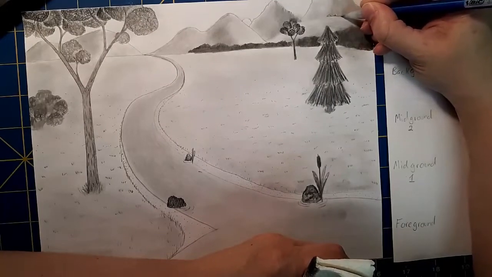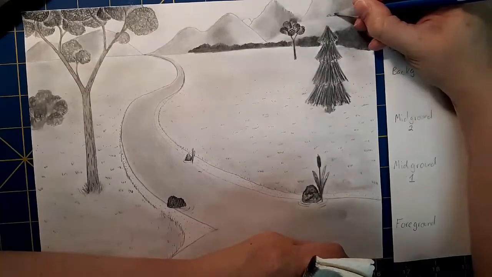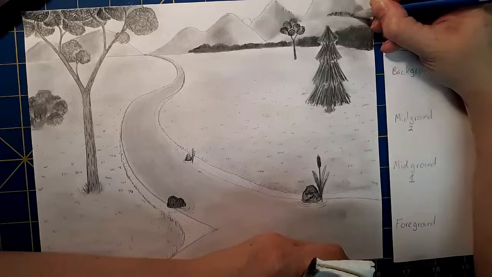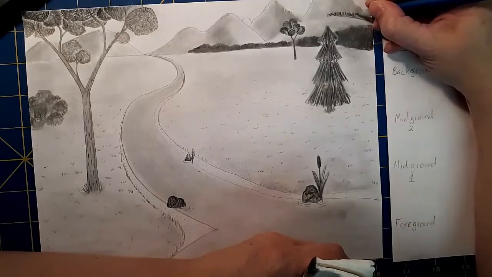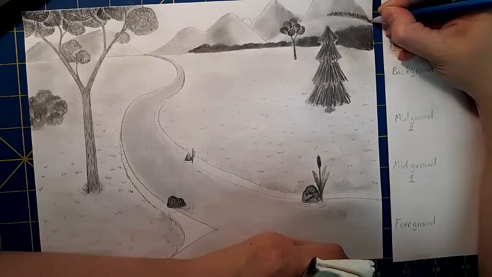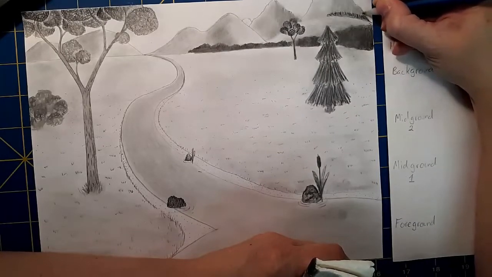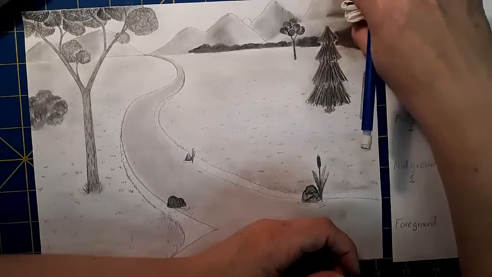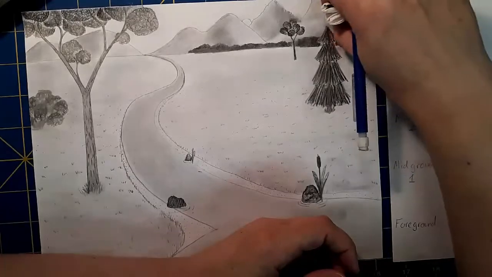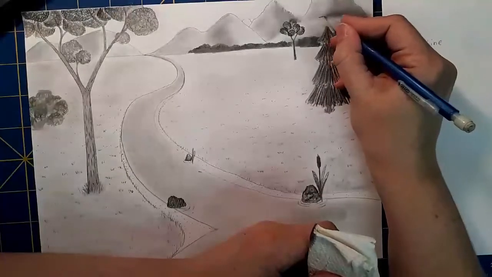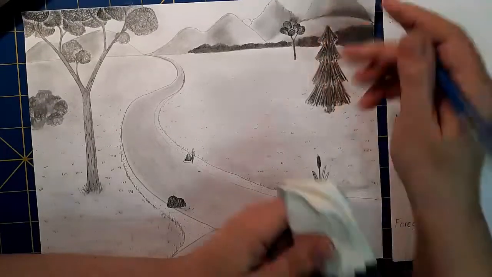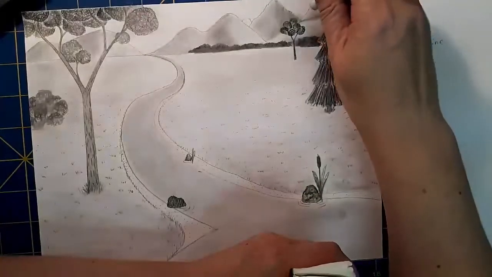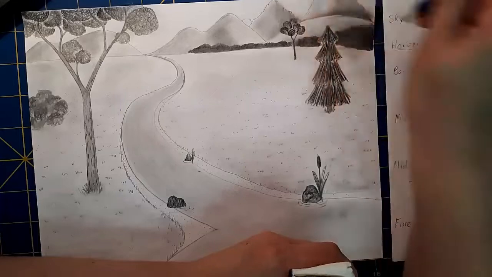I'm just going to sneak in here at the base of the mountain and add an extra little layer of darker shading. Holding my pencil closer, doing a little bit darker, because I just want to make sure it doesn't melt into my hill too much. There we go. Much better.